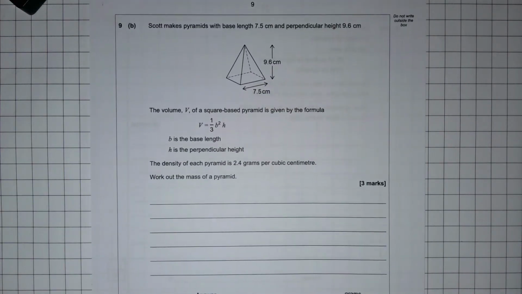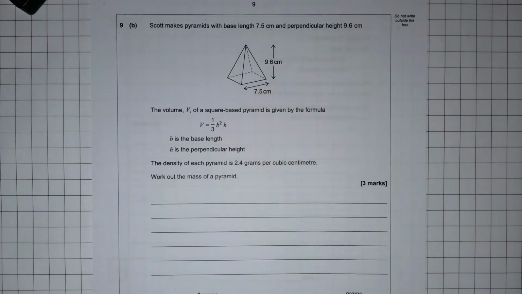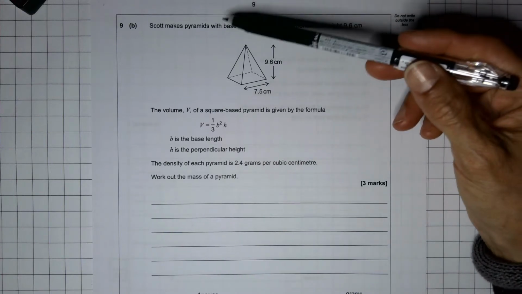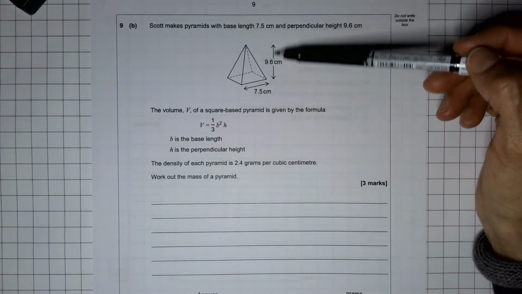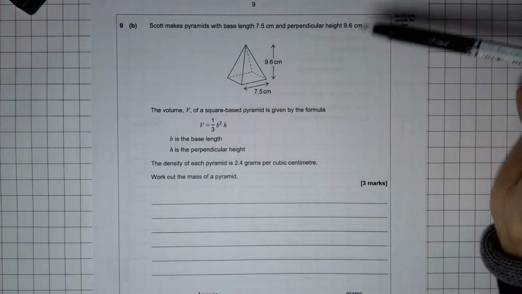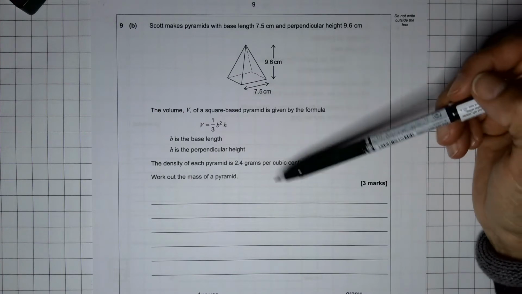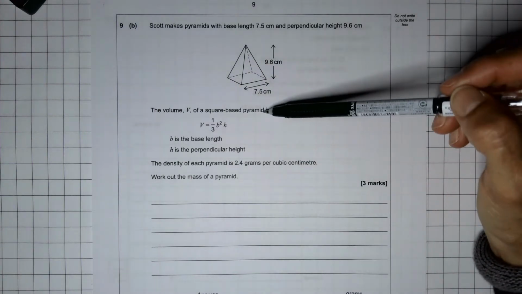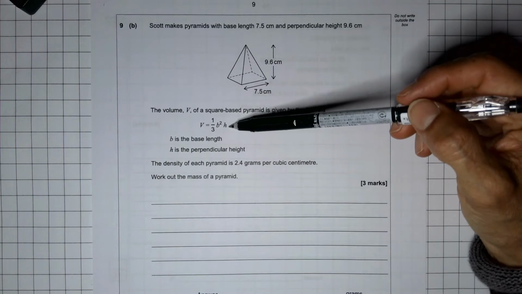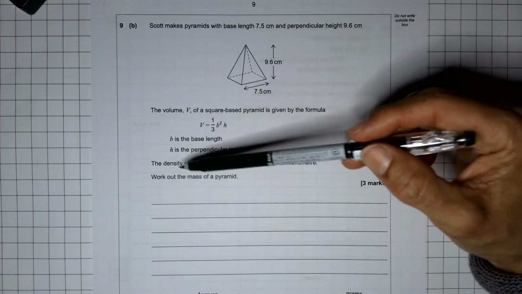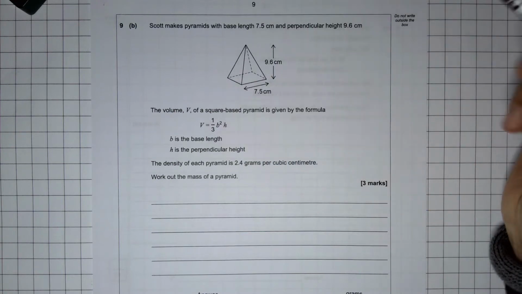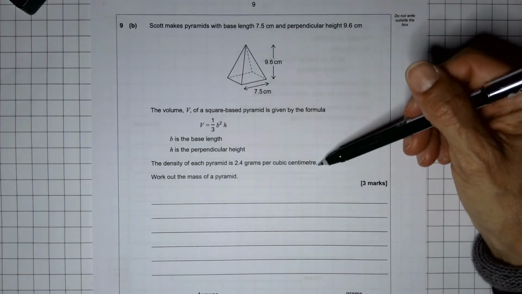And 9b is about these square-based pyramids they were talking about. And they said here are the pyramids. The base is 7.5. The perpendicular height, that means the height going straight upwards, is 9.6 centimeters. They're both in centimeters. The volume of this pyramid is given by this formula. They tell us that b is the base and h is the height, and here's the formula. Density of each pyramid is 2.4 grams for every cubic centimeter. Work out the mass of the pyramid.